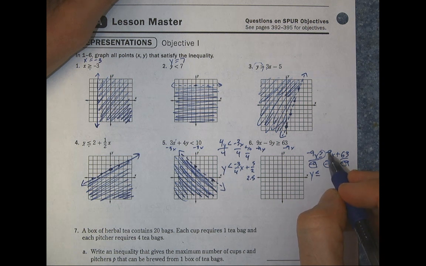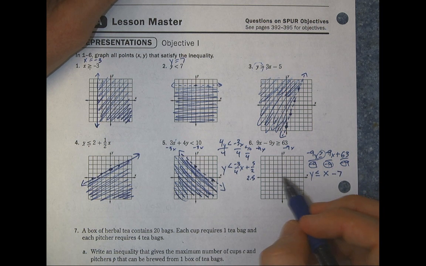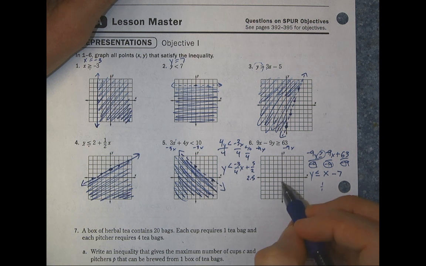2 negatives are going to make a positive. So it's just a 1x. And then this is going to be a negative. 63 divided by 9 is 7. So my intercept is negative 7. My slope is 1. So 1 over 1, up 1 over 1. I do not have 7 lines. I got to count by 2's. So negative 2, 4, 6. One more would be 8, so 7's in the middle.